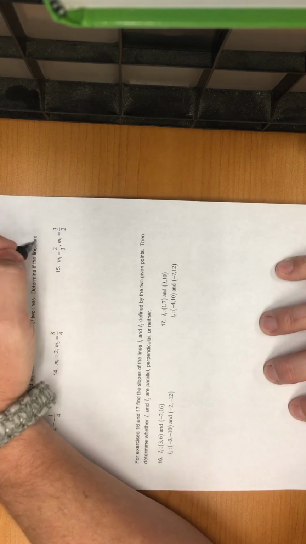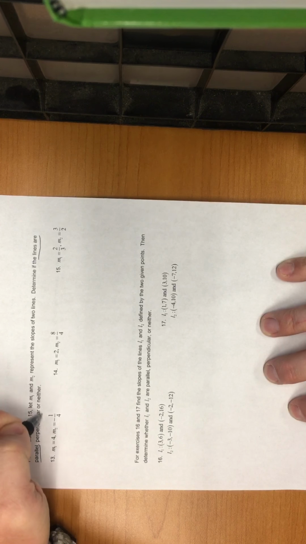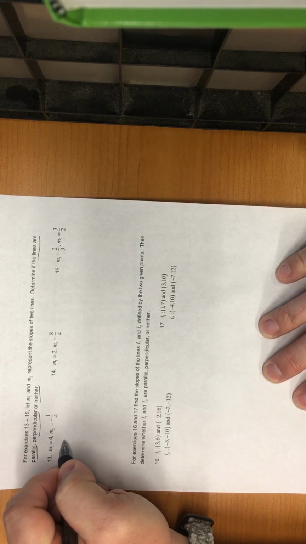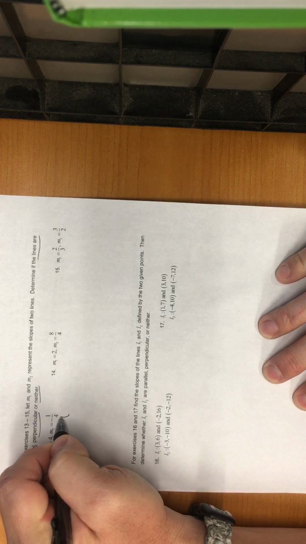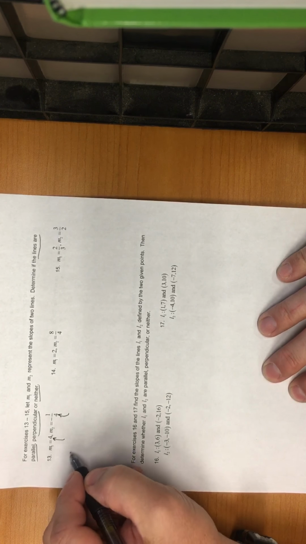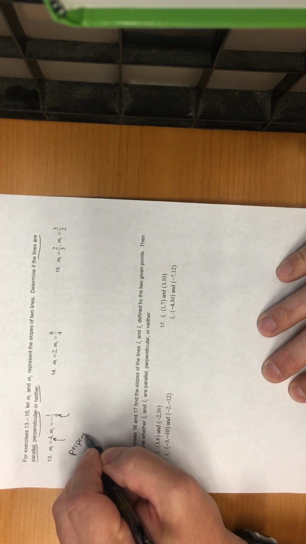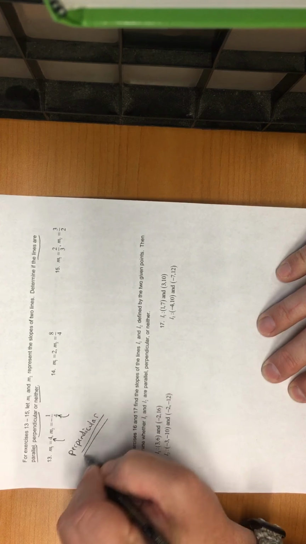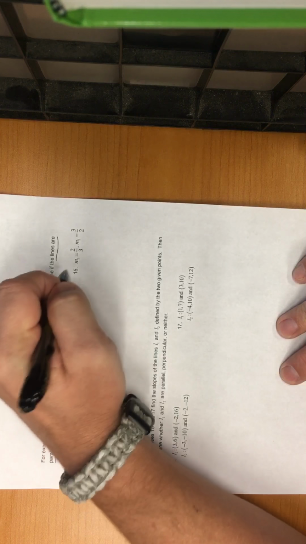All right, determine if these lines are parallel, perpendicular, or neither. The slope of this line is 4. The slope of this line is -1/4, which is a flipped negative of the first one. So those two lines are perpendicular to each other. Why don't you try 14 and 15? Once again, I will post the answer key so you can check your answers.